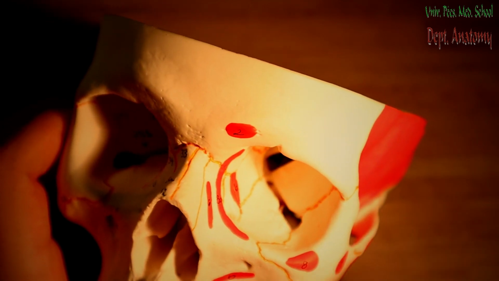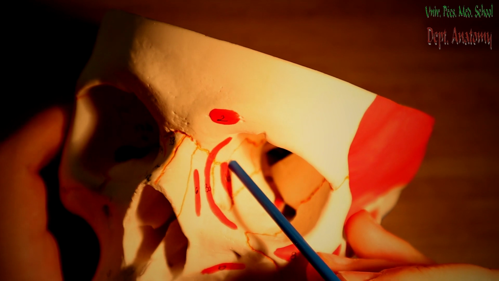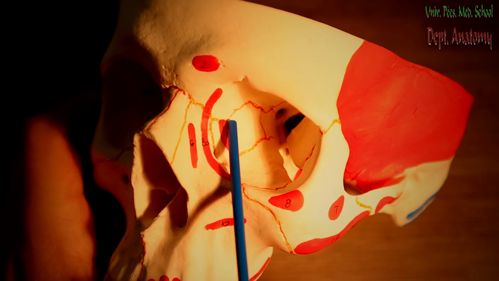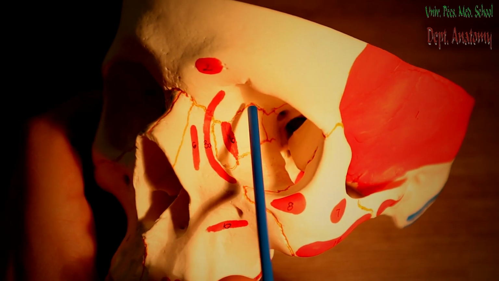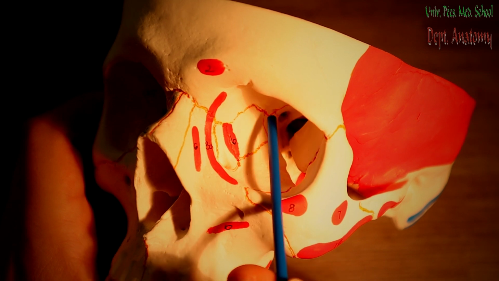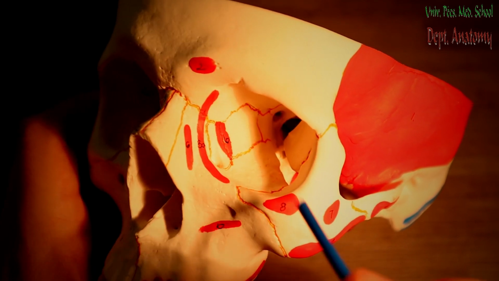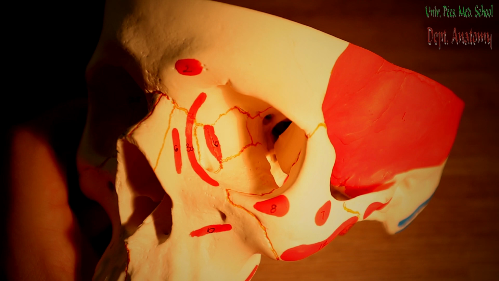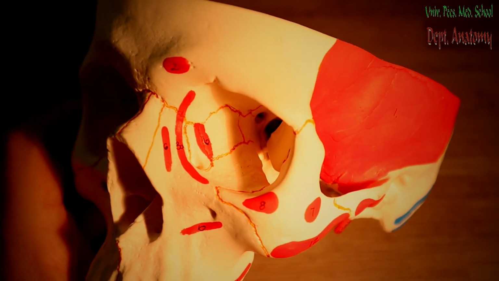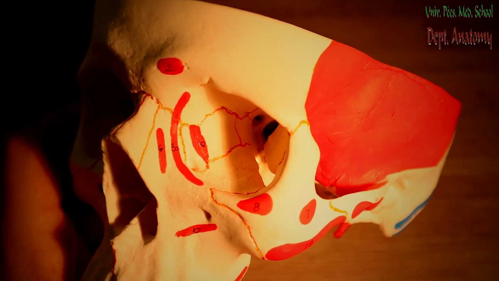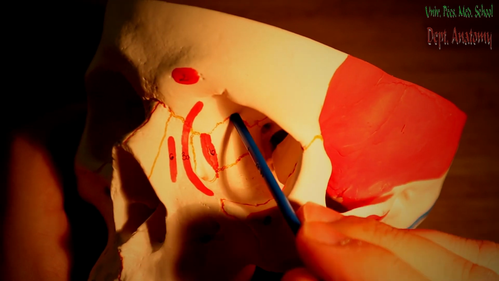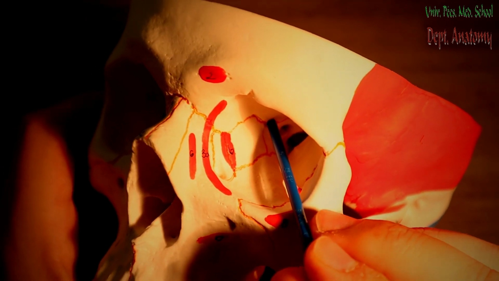Okay, so if we go medially, we can find here in the medial wall the anterior and the posterior ethmoidal foramen. They contain the similar name structures like anterior ethmoidal nerve, artery and vein, posterior ethmoidal nerve, artery and vein.